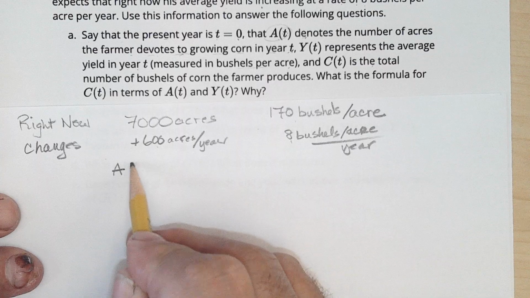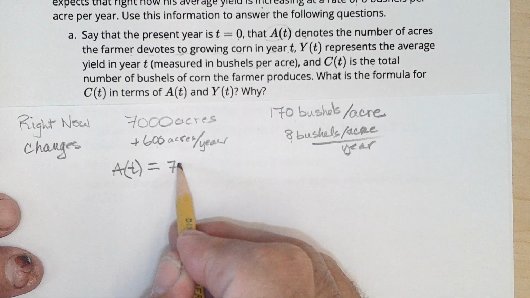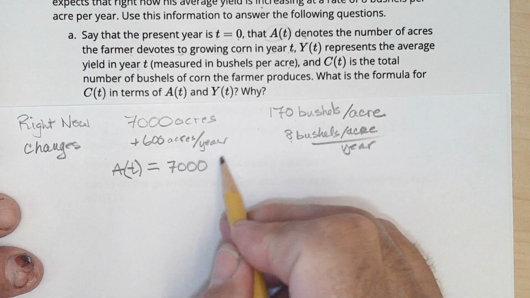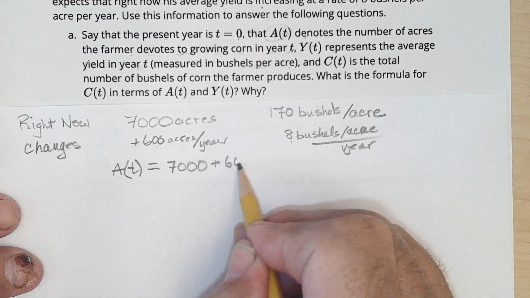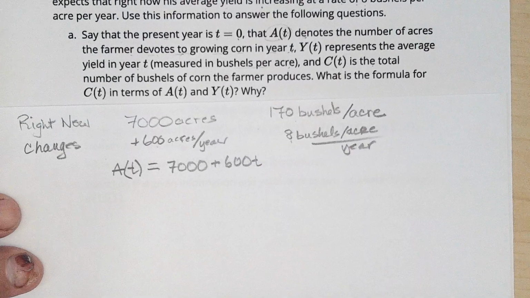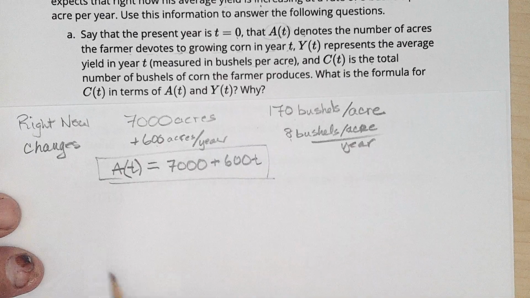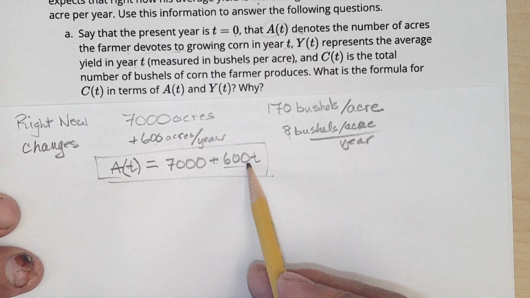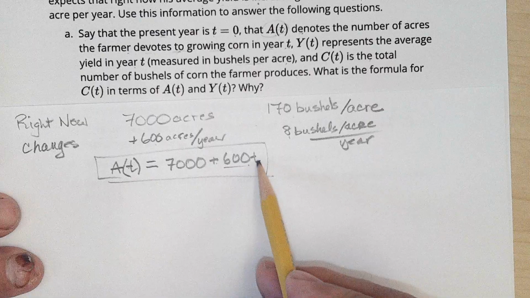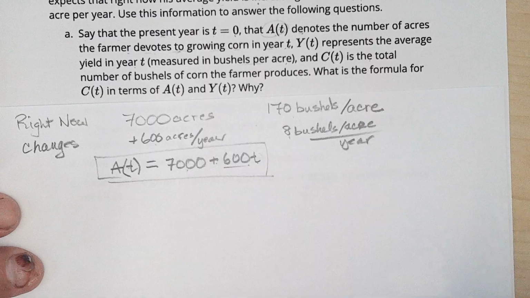So A of t is 7,000 acres plus 600 for each year he adds. So that's a linear equation for A of t. That'll be the number of acres he has. So he's going to get so many acres per year times the number of years will be so many more acres plus the 7,000 he starts with.